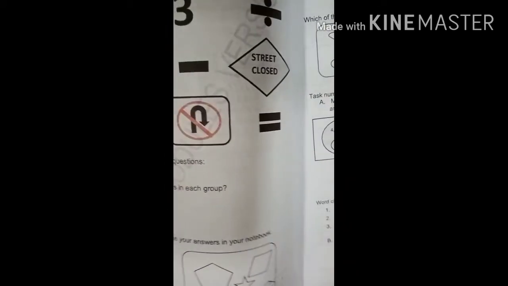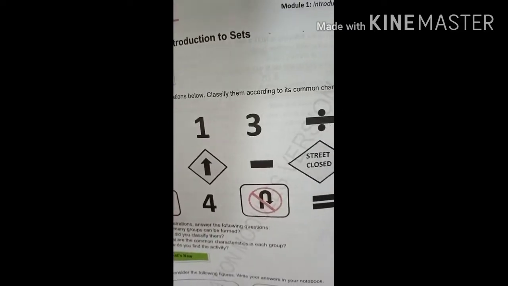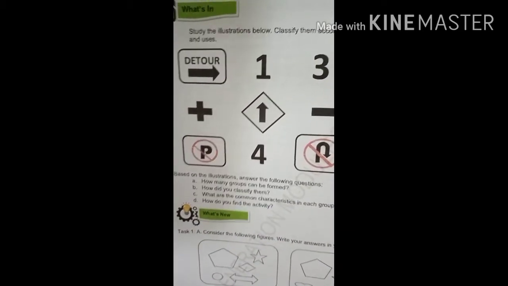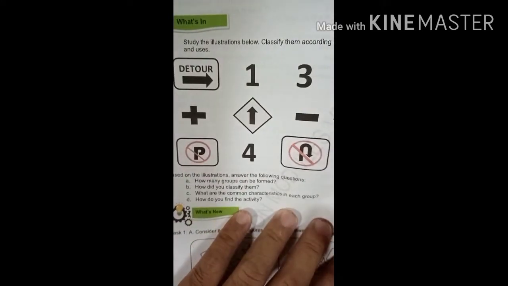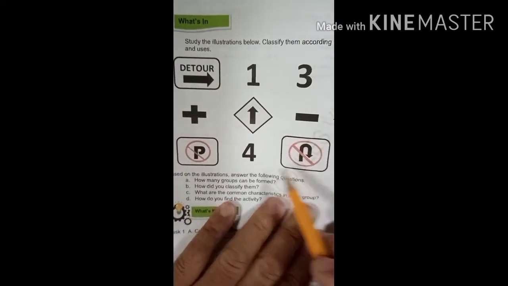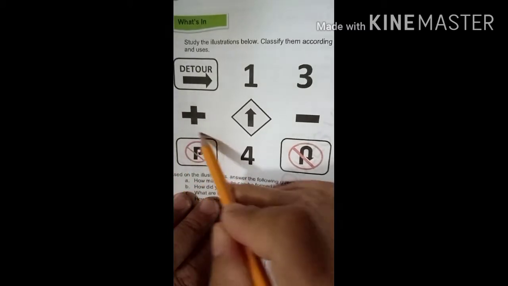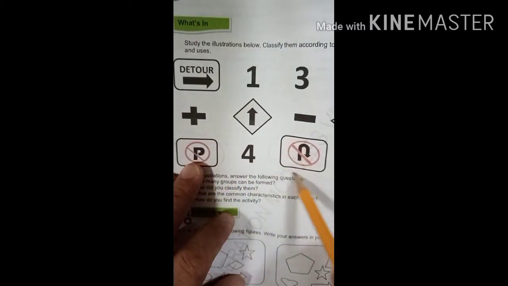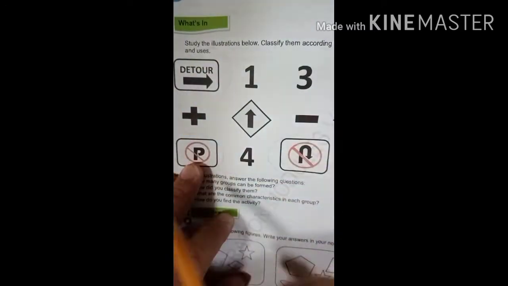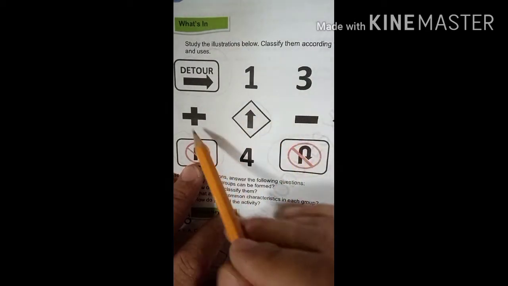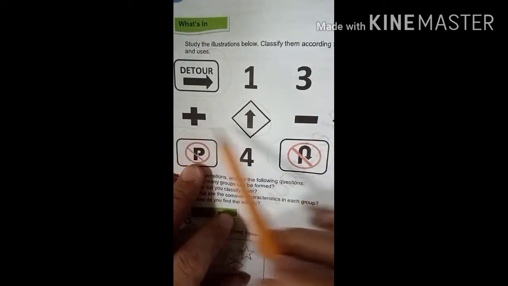Next. From the lesson, introduction to sets, what's in? The first question, how many groups can be formed? So there are about 3 groups. First group is traffic signs, detour, traffic signs. And symbols, these are symbols.